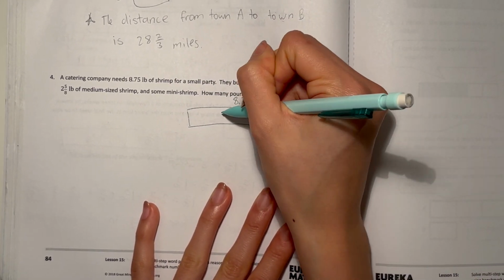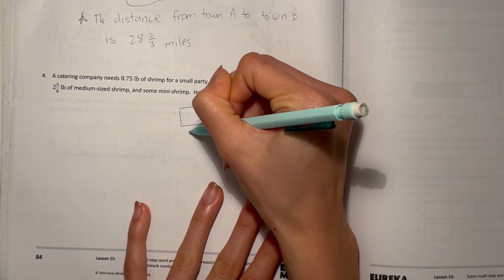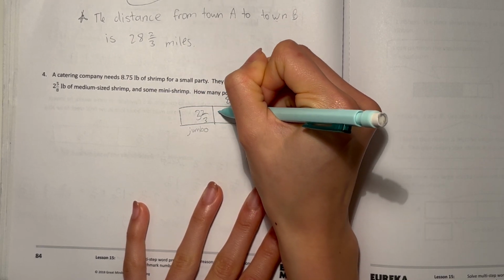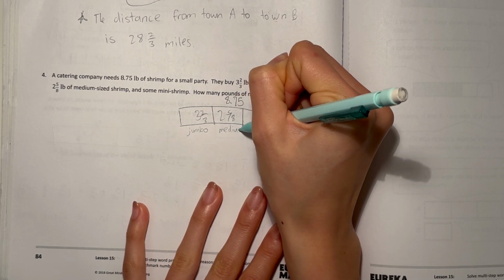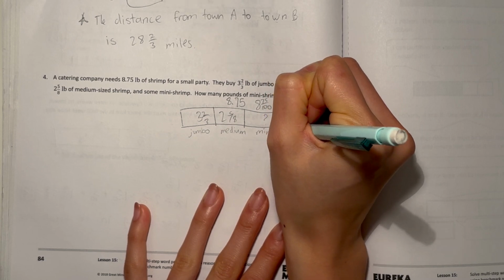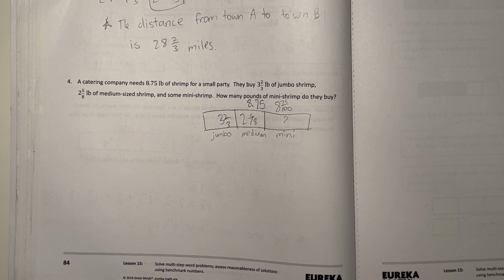So they already have 3 2/3 pounds of jumbo shrimp and 2 5/8 pounds of medium-sized shrimp. We want to find out how much mini shrimp they bought.